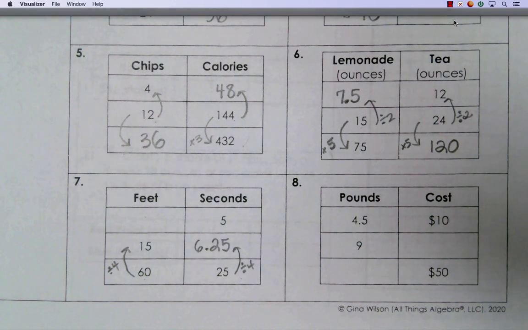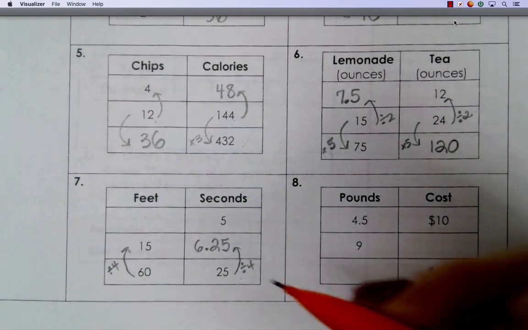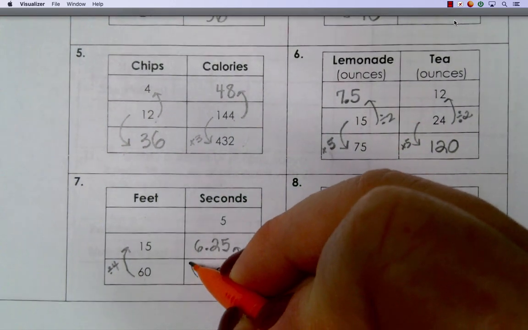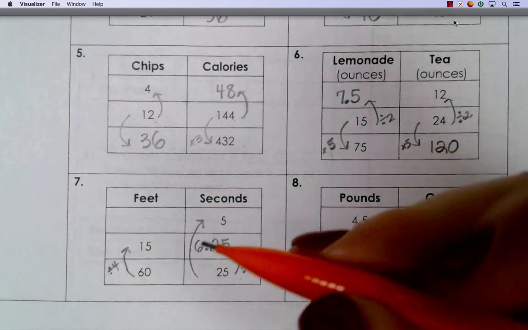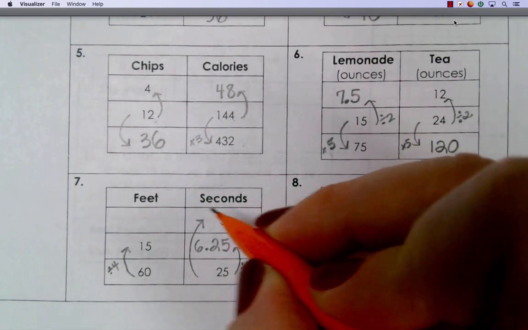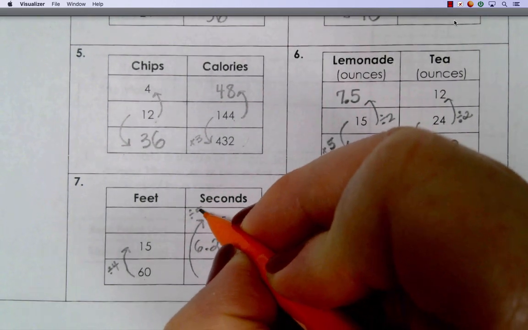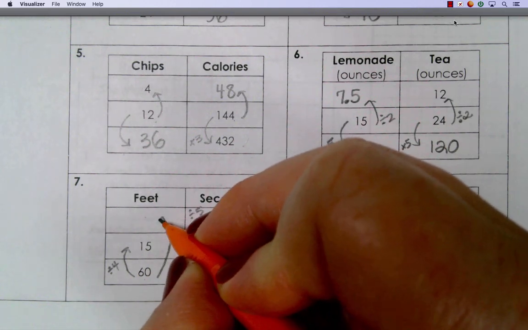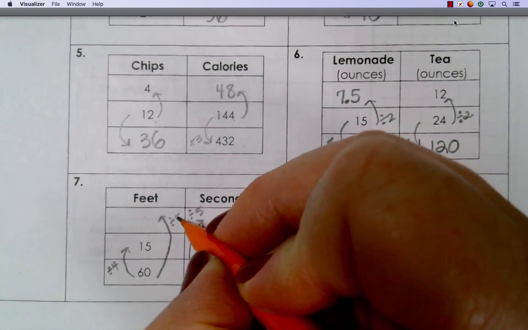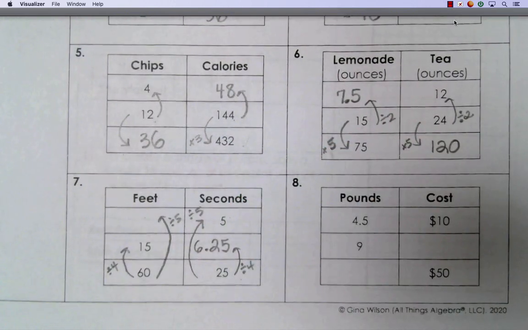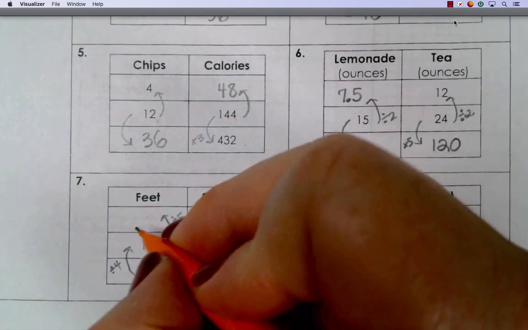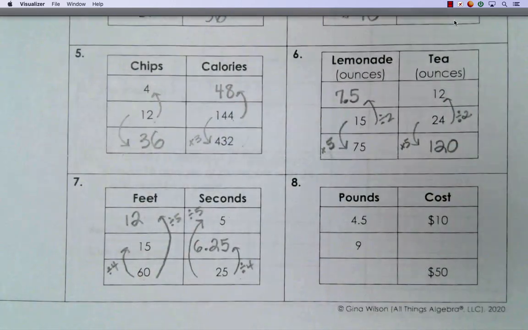Okay. And then I've got to figure out, well, how did I get from 25 to 5? I like that better. 25 to 5, I divided by 5. So now I'm going to do 60 divided by 5, and I get 12. Okay.